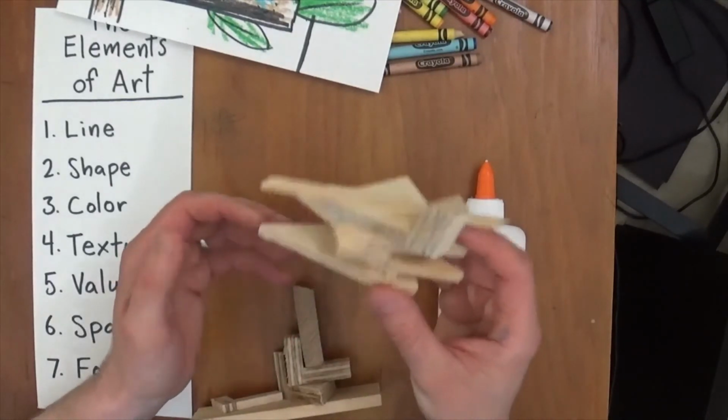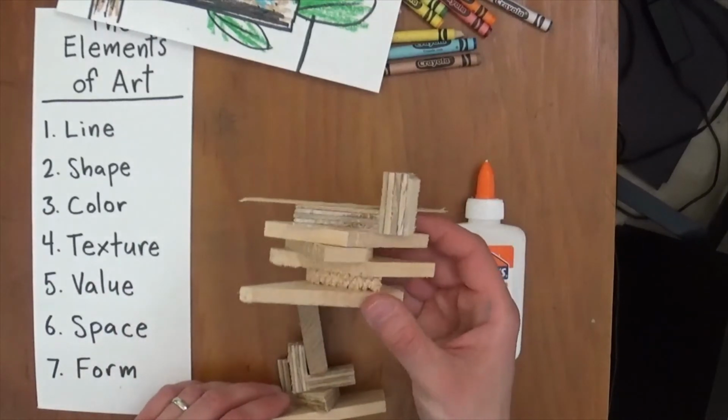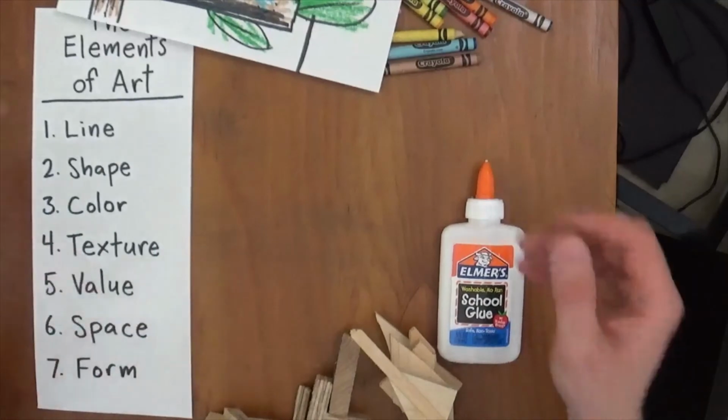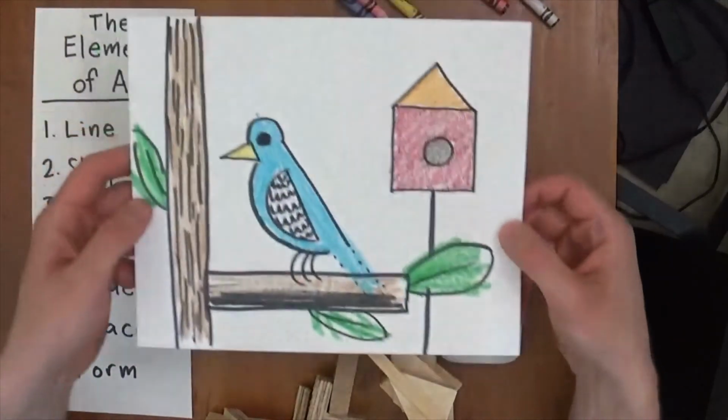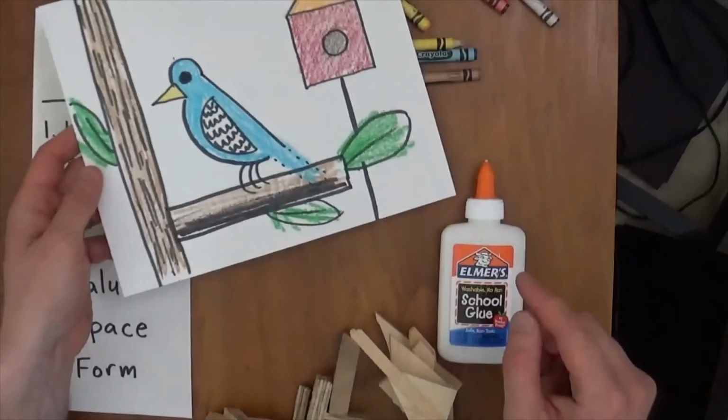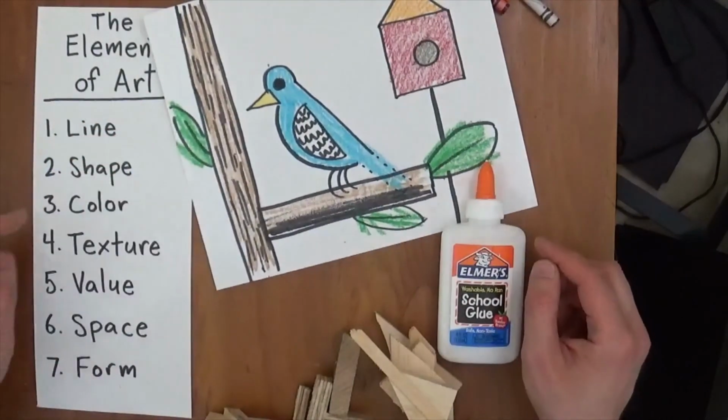But this has form, and form is one of the elements of art, and it just means 3D, like you could pick it up. And you can use form in a drawing too by making it look 3D, like when I used value for my shadows. So there's lots of ways to use the elements.